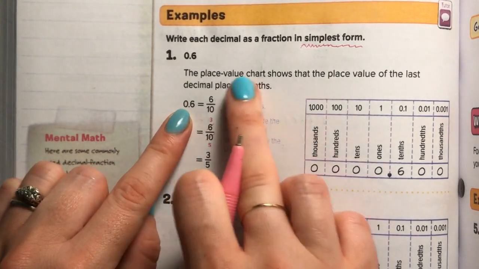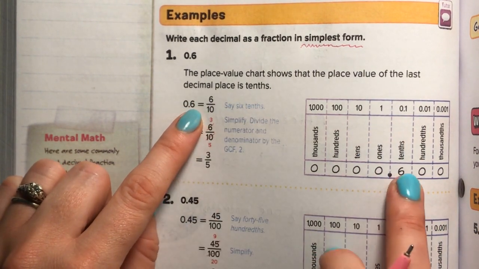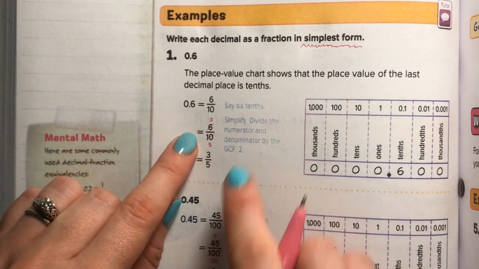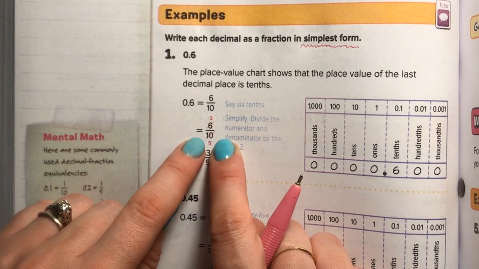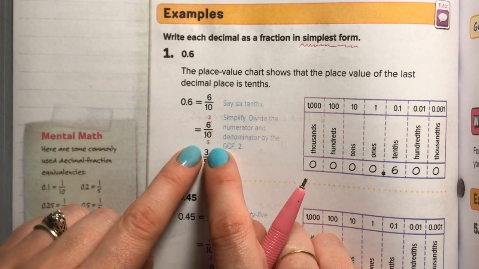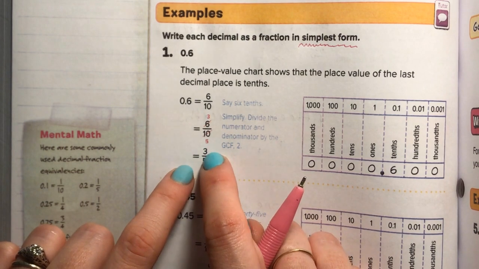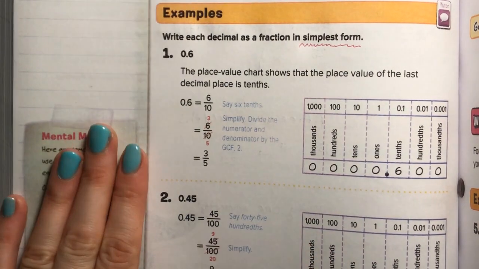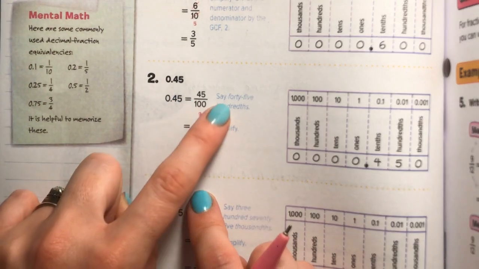Okay, so the place value chart shows that the place value of the last decimal place is the tenths. And they've put it in there. So 6 out of 10. And then they've reduced here, divide by 2, divide by 2. 6 divided by 2 is 3. 10 divided by 2 is 5. Okay, so you have 3 over 5 because that GCF, remember, greatest common factor was 2. Okay, the next one is 0.45 or 45 hundredths.